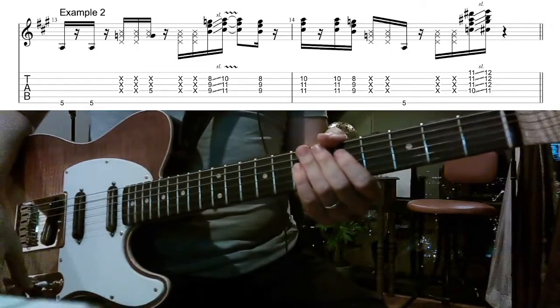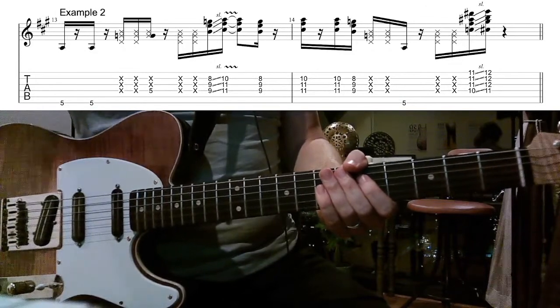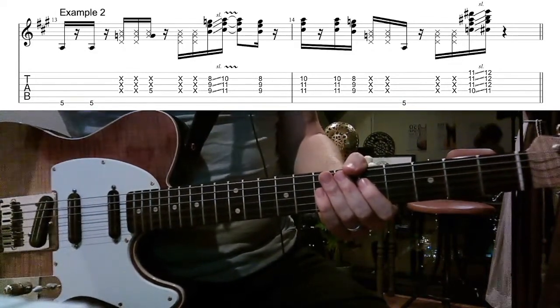Okay, let's get to this second rhythm here. See if I can remember what this one sounds like. Hold on just a second. Okay. All right.